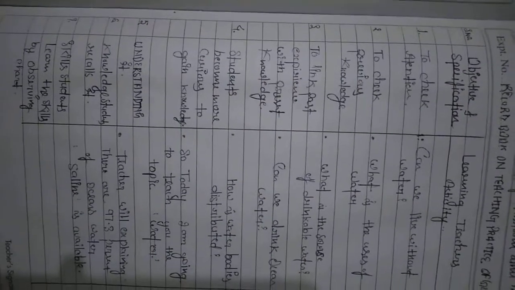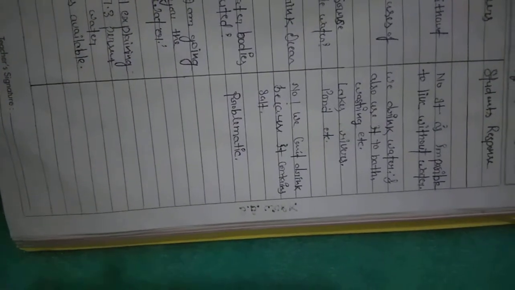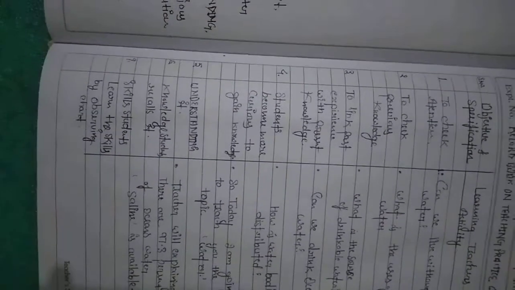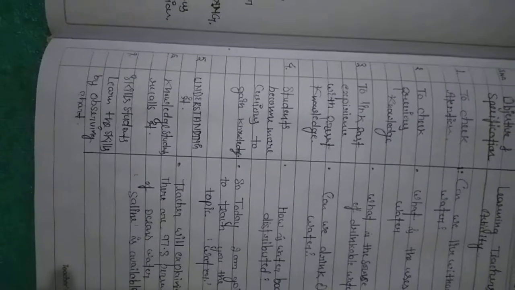Then next, to check previous knowledge, what are the uses of water? To drink, and also to use it for bathing, washing, etc. The third question is linking the past experience with present knowledge. This is a question like, what are the sources of drinkable water? Lakes, rivers, ponds, etc.